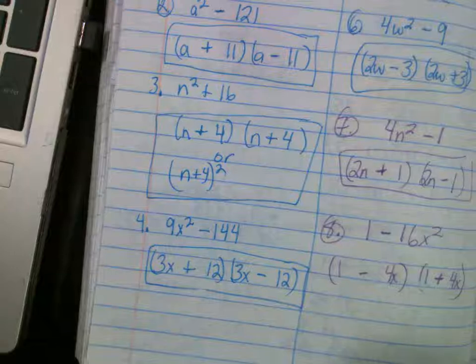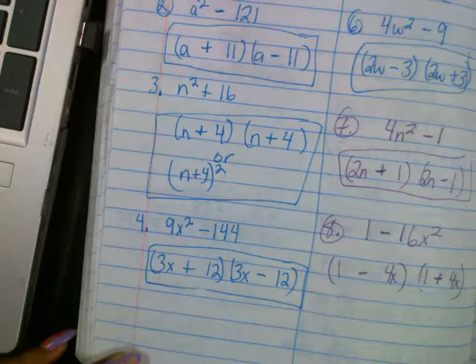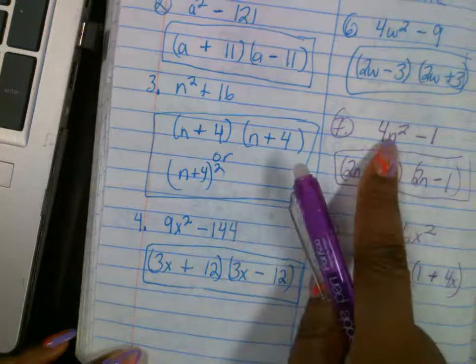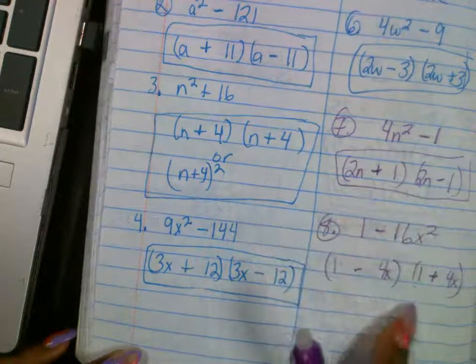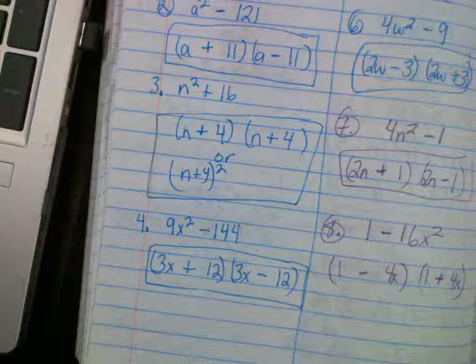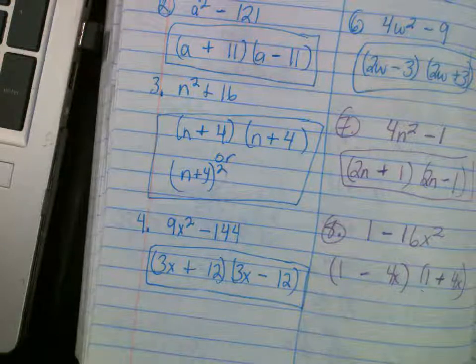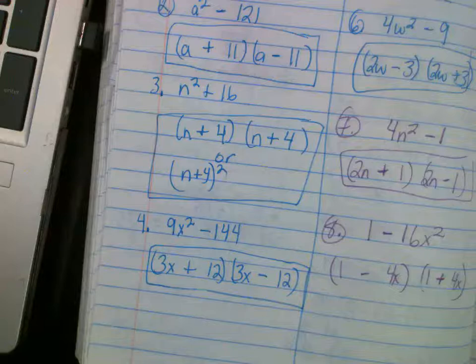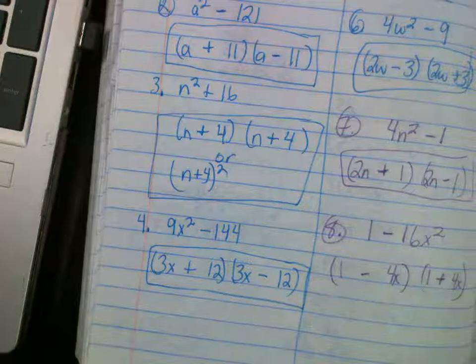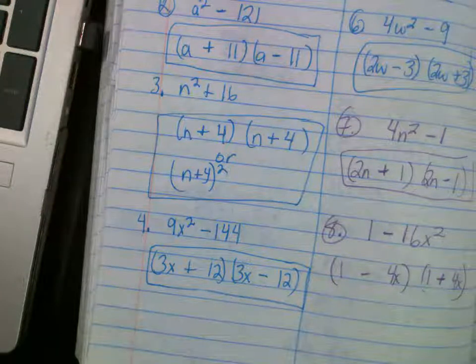Isn't it fine if we do it the other way around? Like 4x and then... Yeah, like we did this one. I was just saying like reverse, like the numbers inside the parentheses. So 4x minus 1? What do you mean?